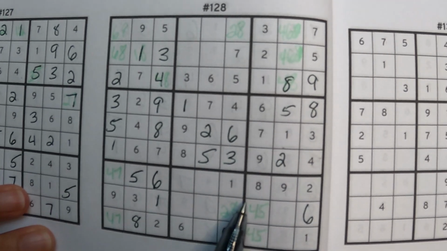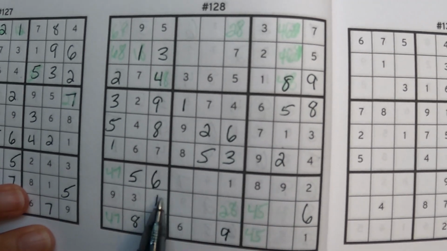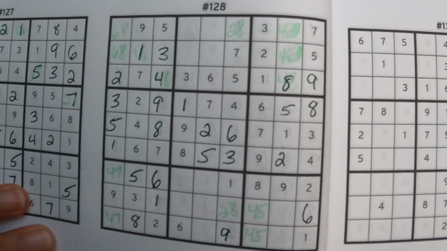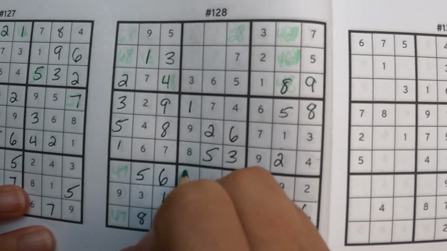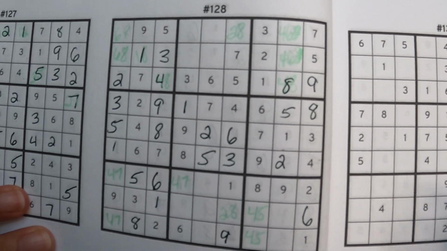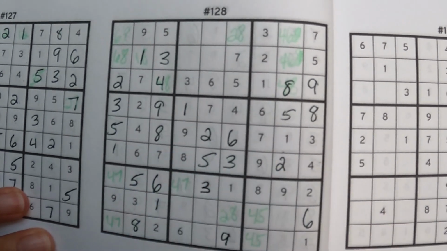In this row, looks like we're missing 3, 4, and 7. We've got a 3 here, so 4, 7, so that means our 3 has to be here.